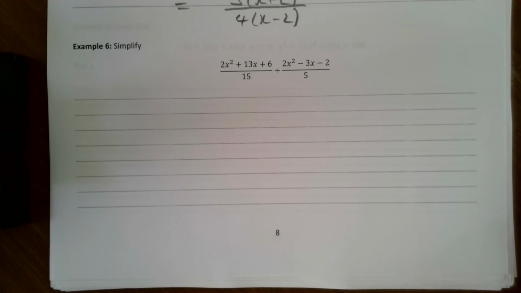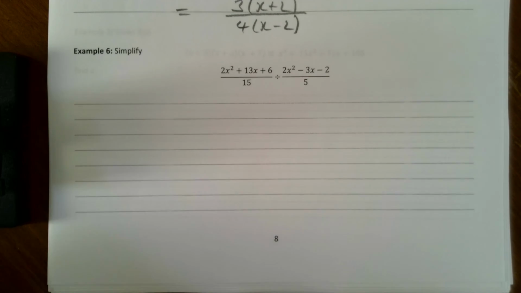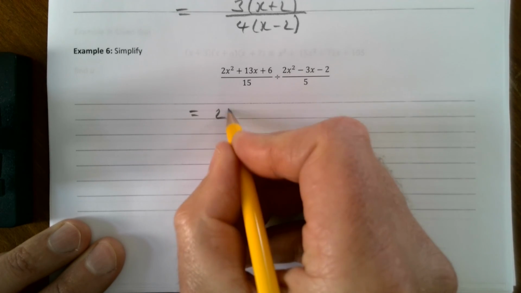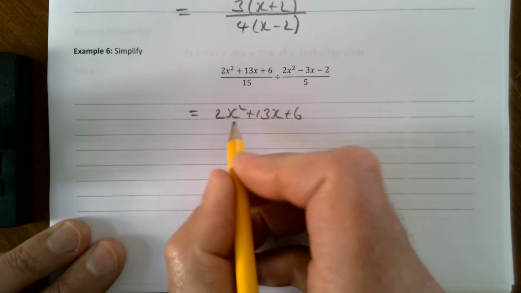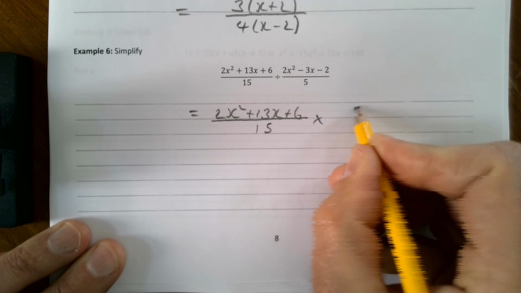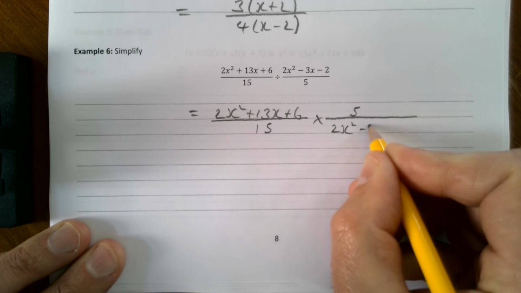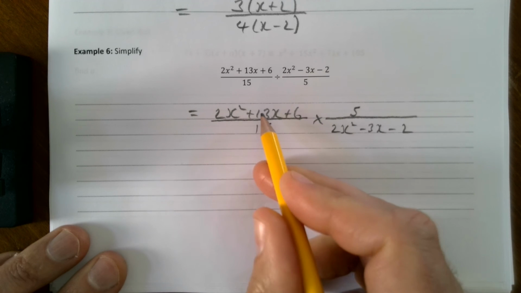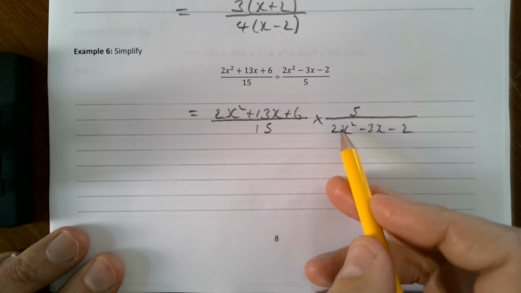Example 6 then. So same again, this is dividing, so we are going to turn the second one upside down. A wee bit of working required here, but we'll sort it in a wee second. So 2x squared plus 13x plus 6 all over 15 multiplied by 5 over 2x squared minus 3x minus 2. These quadratics are tougher to factorise because it's not a 1x squared. I'm not going to do that in this video.